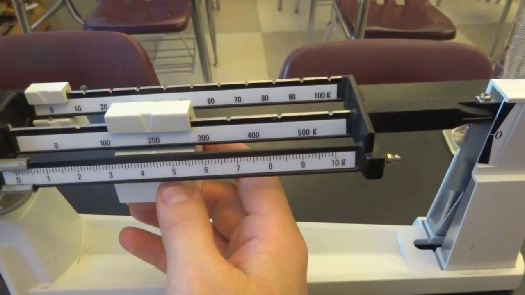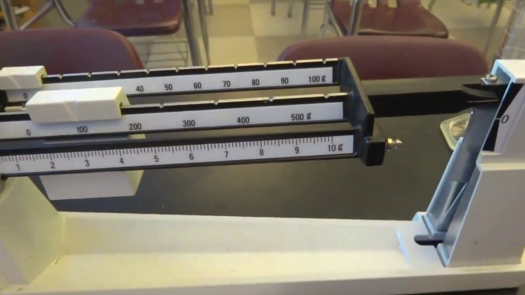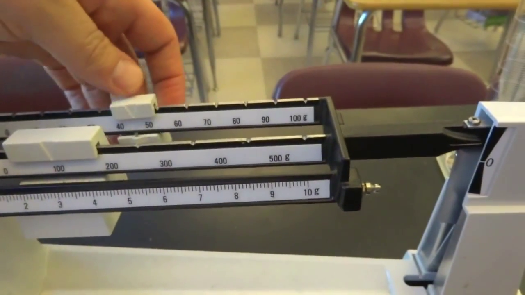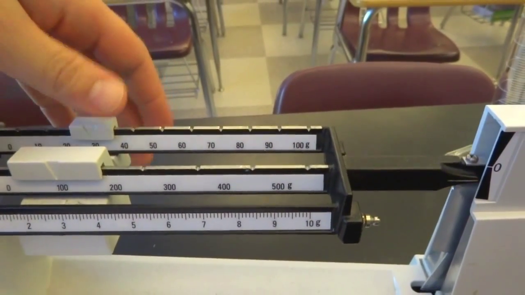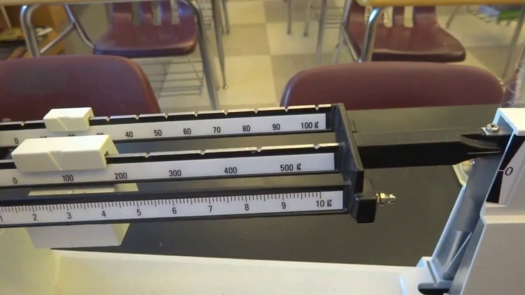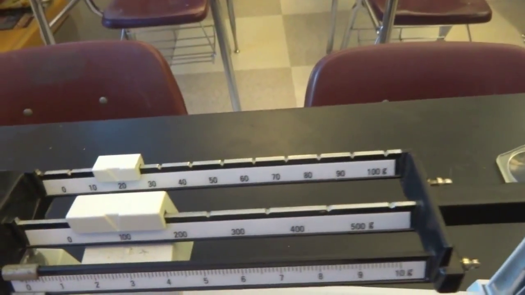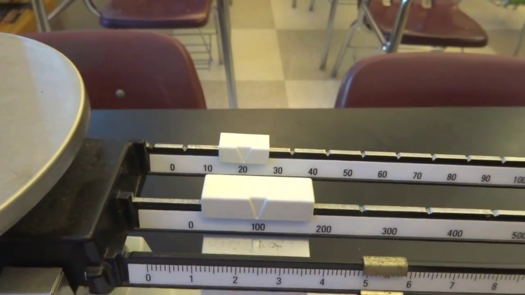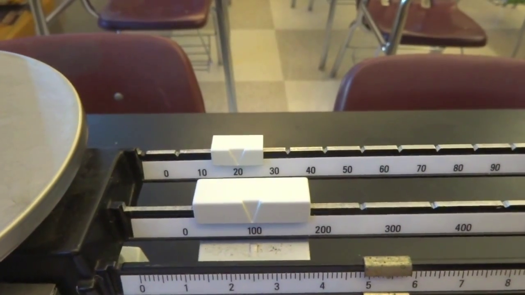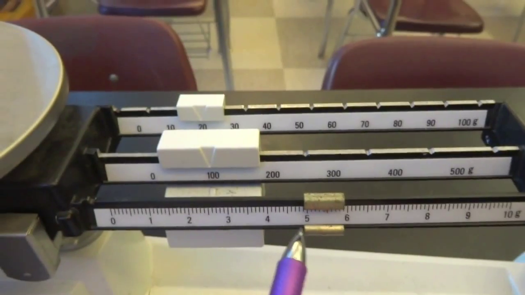100, 200. Okay, 200 is too much, so we'll back it off to 100. 140 is too much. 130 is not enough, so we're getting there. It's 130 something. Oh, 120 something, sorry.